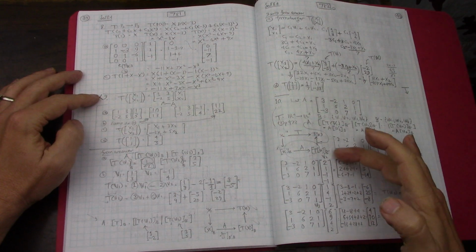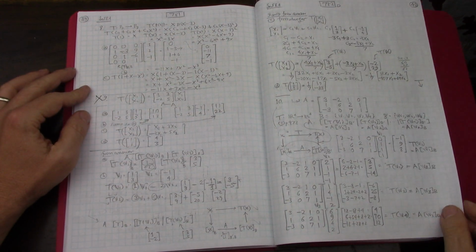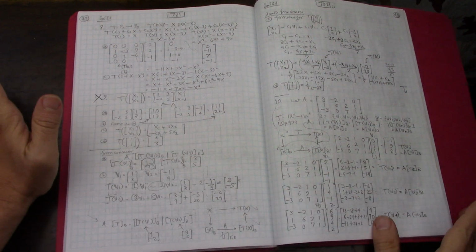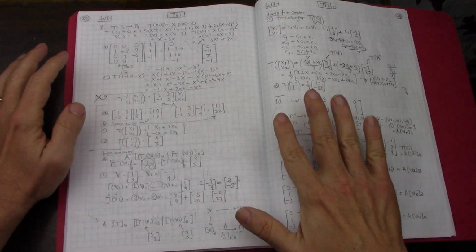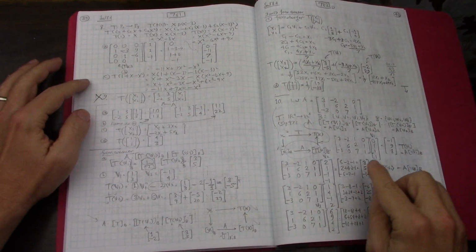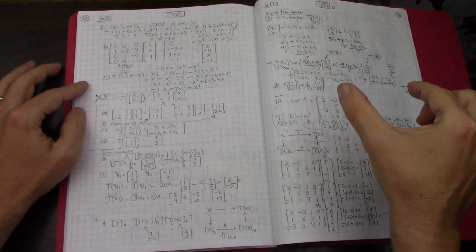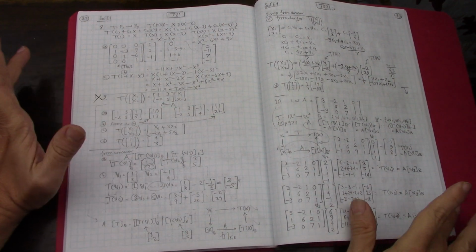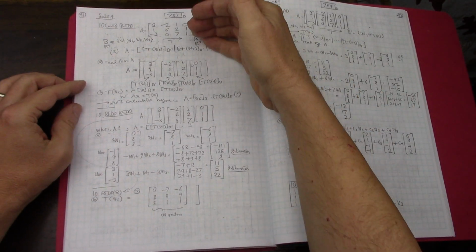Sure enough, when I started doing problem 10, I was still confused, and I did some calculations that I knew made no sense whatsoever, even after I did them. This is multiplying this matrix times some of the vectors that are given gives nothing. You really have to think it through.